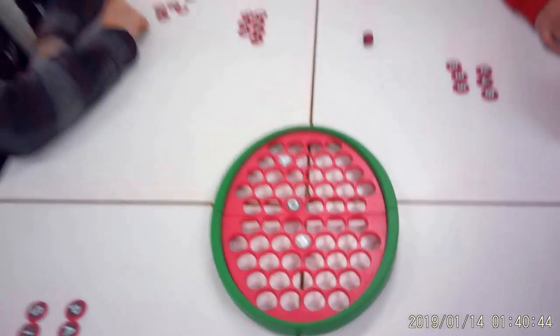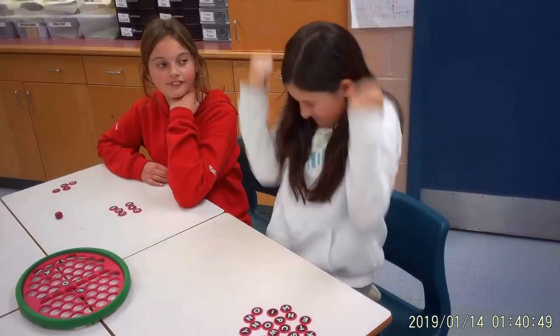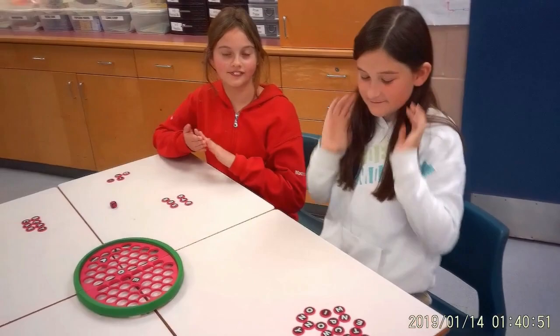The game is over when all players agree there can be no more words spelled with the remaining letters. The person who has the most seeds at the end wins.